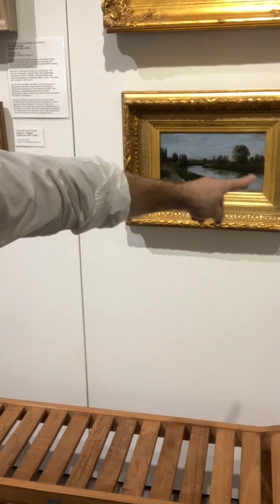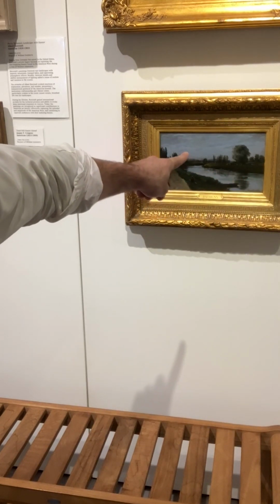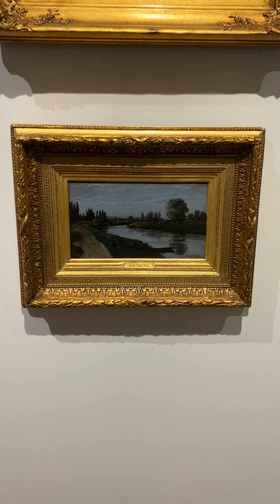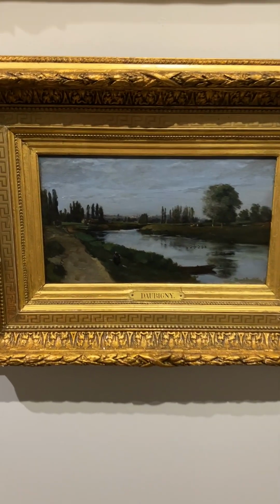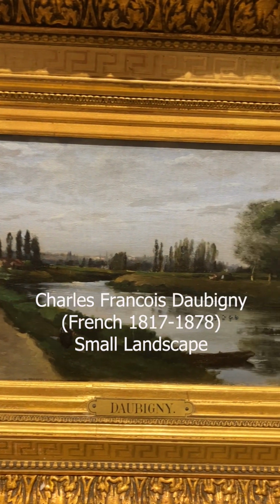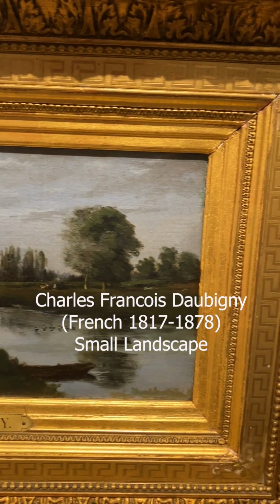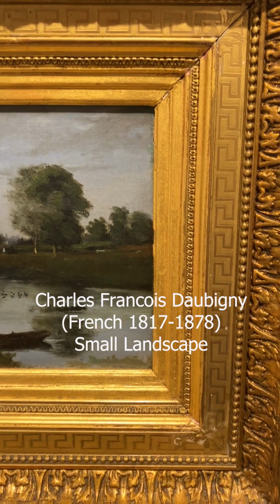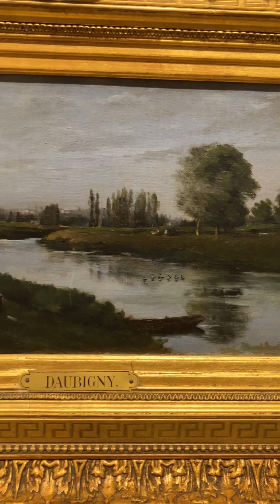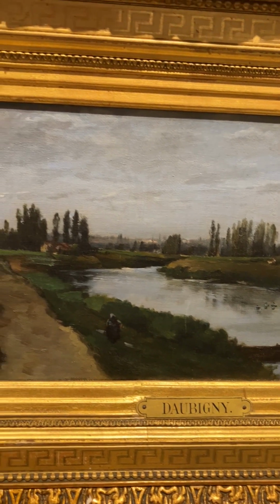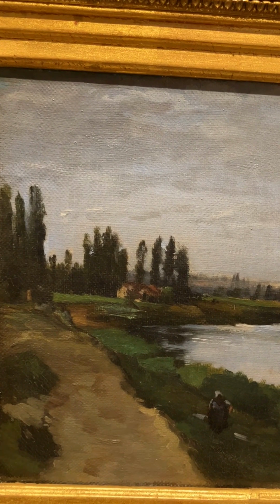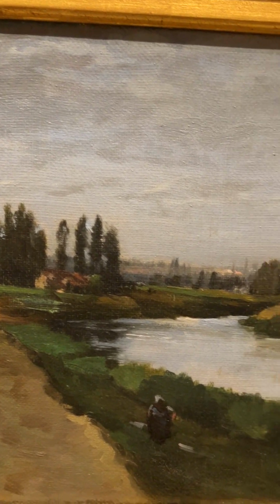And that piece right there, we'll explain it. First, a disclaimer. You can argue that modern art started with several different artists, points in history, styles, etc. But for the purpose of this exhibition and this video, we're going to use the work of Charles-François Daubigny, a French Barbizon school artist who was not interested in highly realistic, finely detailed compositions.